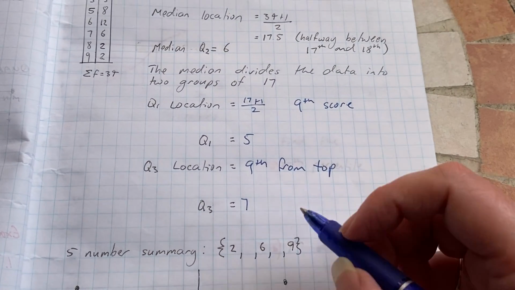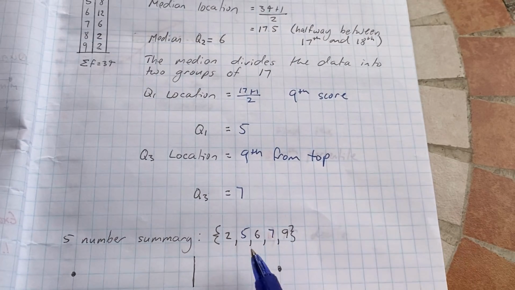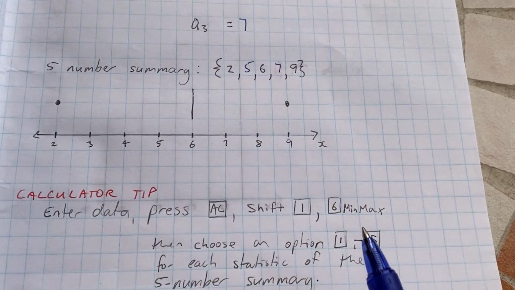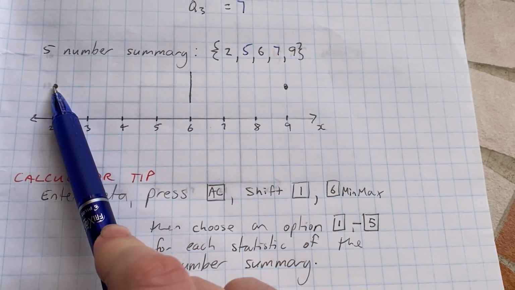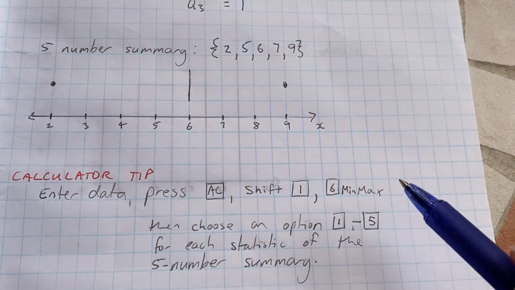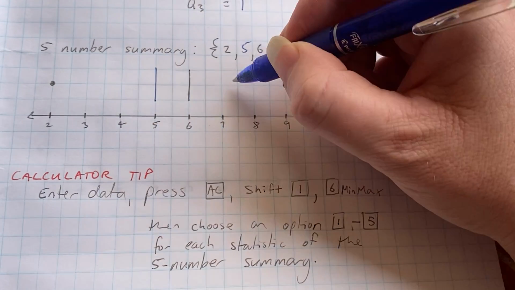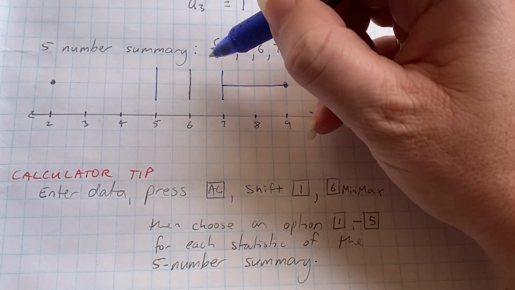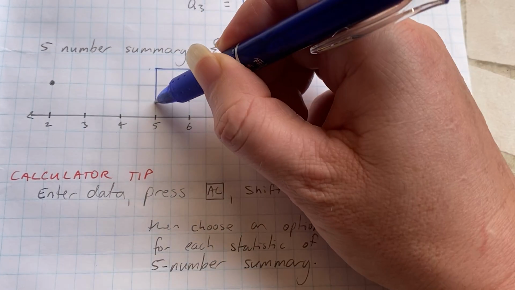Okay, so the 5-number summary, let's put the 5 and the 7 in there. I've already put the minimum, the median and the maximum in. I've already put the minimum, the maximum and the median on my graph. Let's just mark the 5 and the 7. So 5 and 7. It's a fairly symmetrical box and whisker plot.